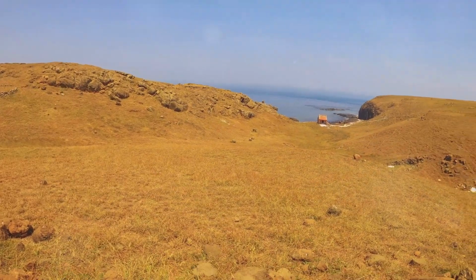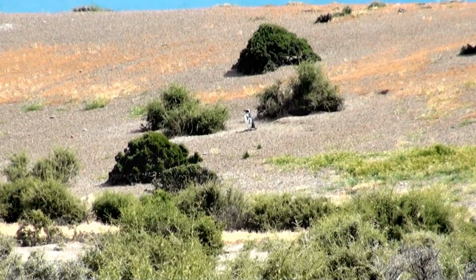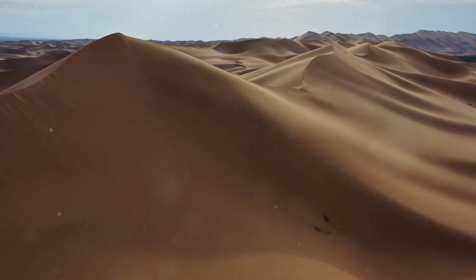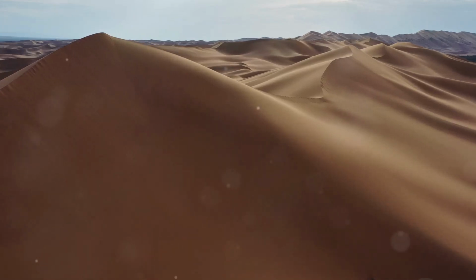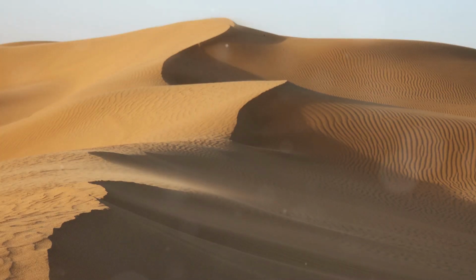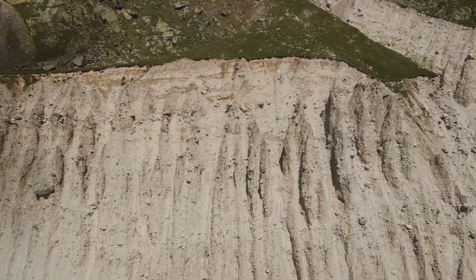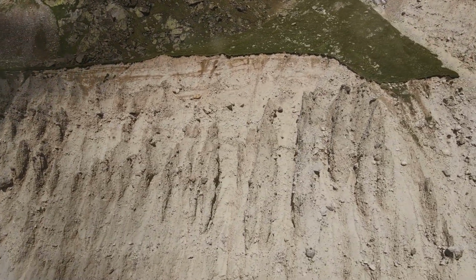The Earth's surface is always changing. Even though some of these changes happen slowly over millions of years, they create the landscapes we see today, like mountains, valleys, and deserts. These changes are caused by natural forces like wind, water, and ice. These forces wear down rocks and soil and move them to new places, shaping the land into different forms over time.